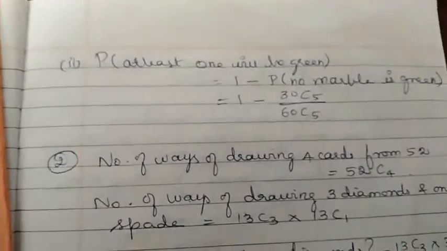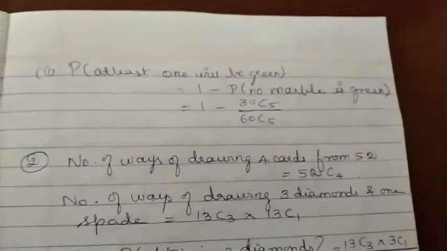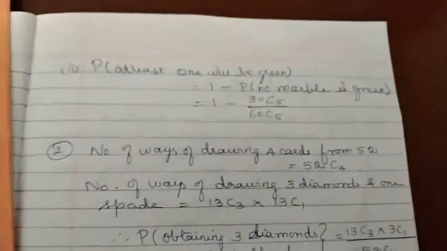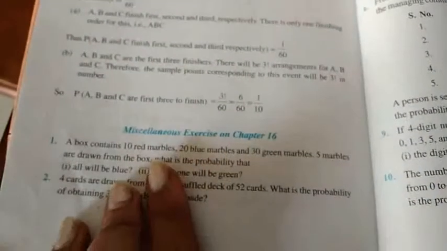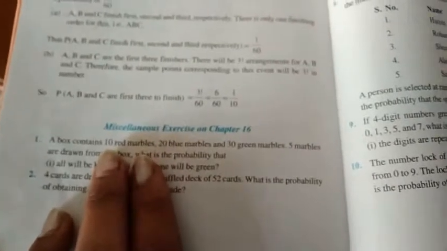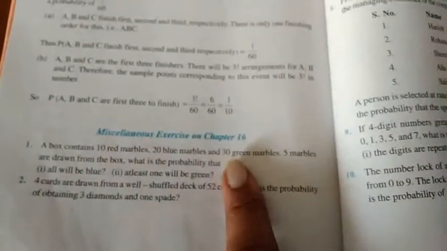So we have to find in how many ways those 5 marbles can be drawn in which none of the marbles is green. For that you have to check the question. There are 20 blue marbles and 10 red marbles, so 20 plus 10 is 30 non-green marbles. Out of these 30, 5 should be chosen, then only those 5 cannot be green marbles, right? So in how many ways can it happen?